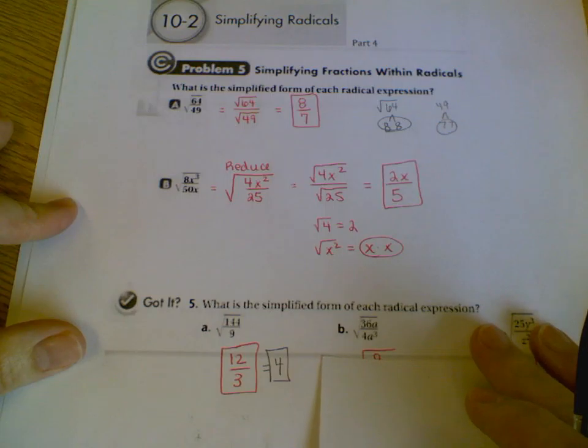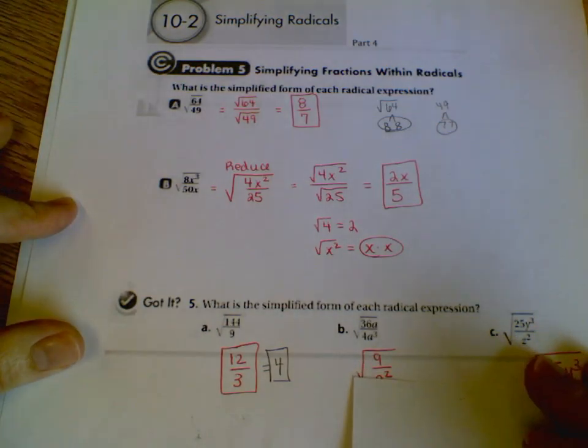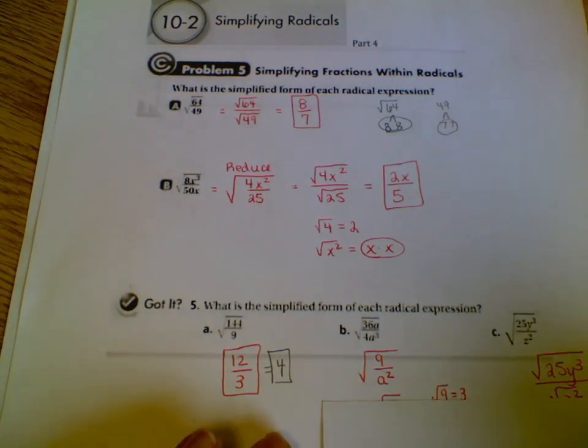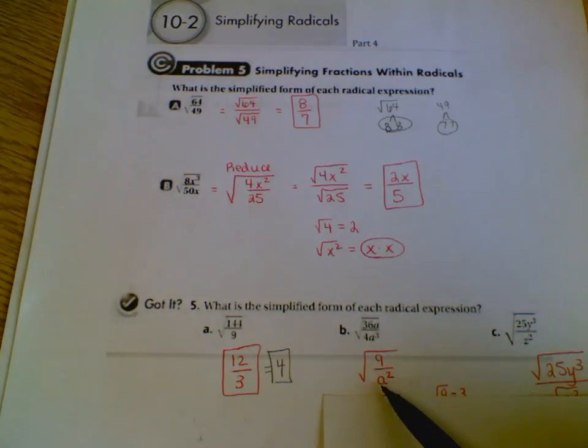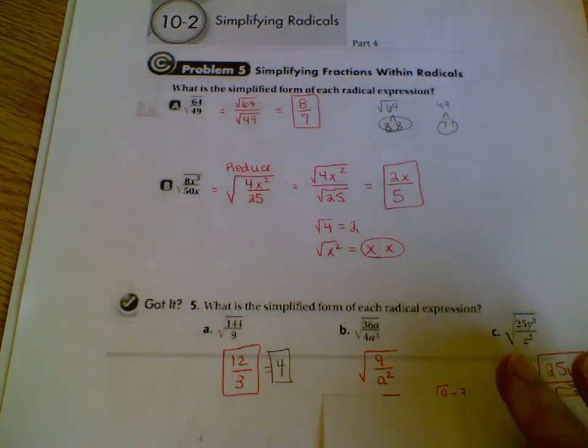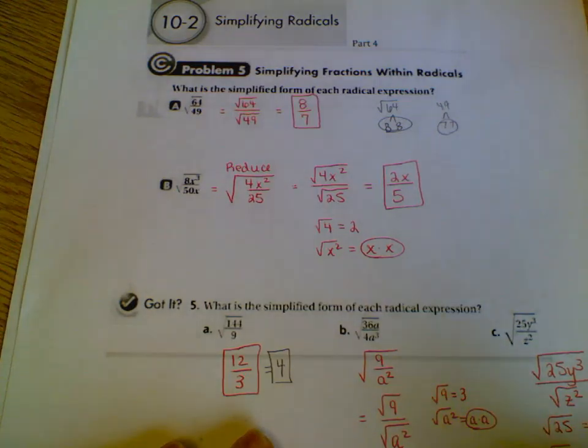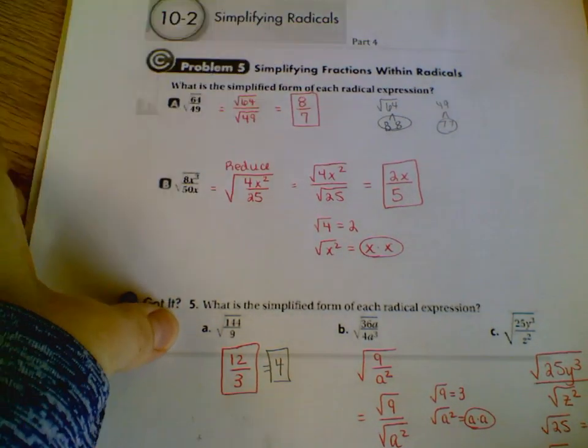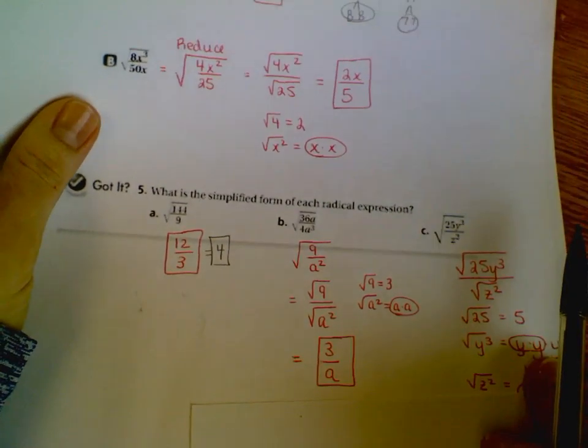And then on the next one, you can reduce it first, so it would be 9 over a squared. Then you're going to do the square root of the top and the bottom. So the square root of 9 would be 3. The square root of a squared would be a pair of a's, so it's going to both come out. So I would get 3 over a.